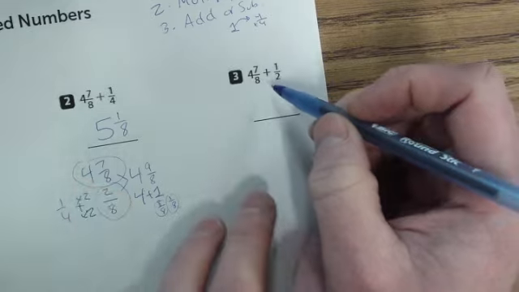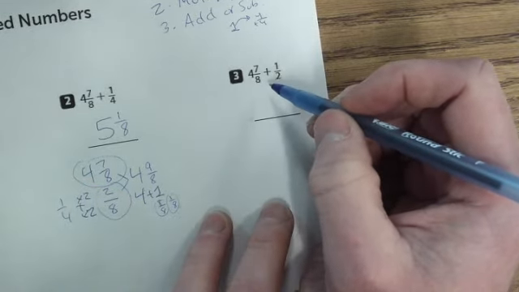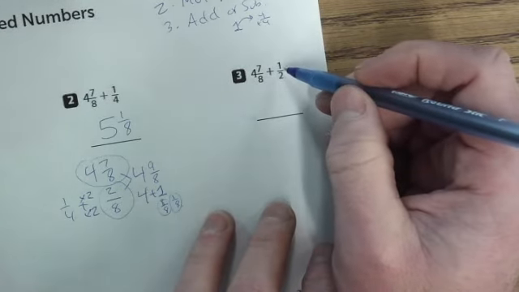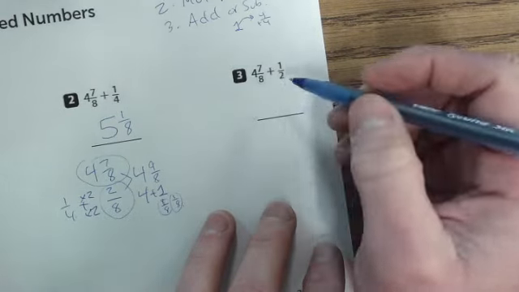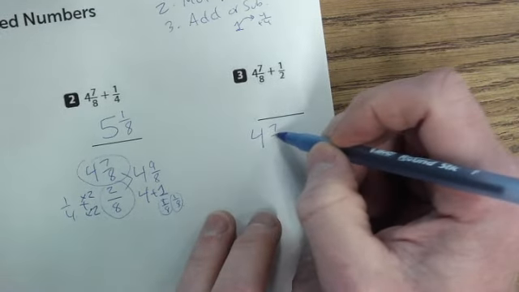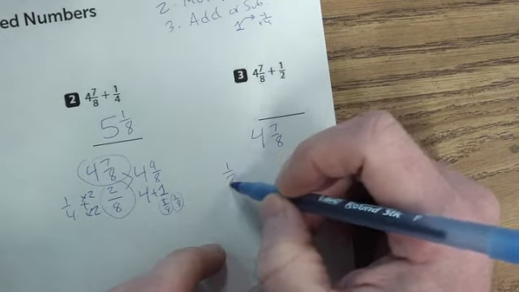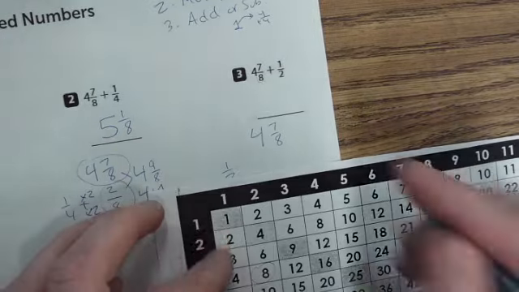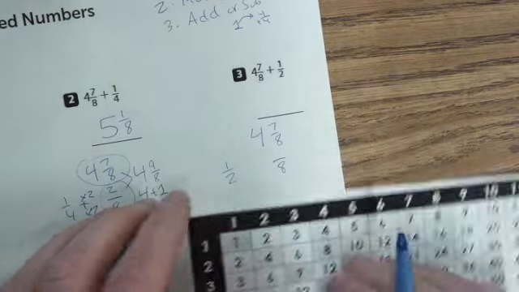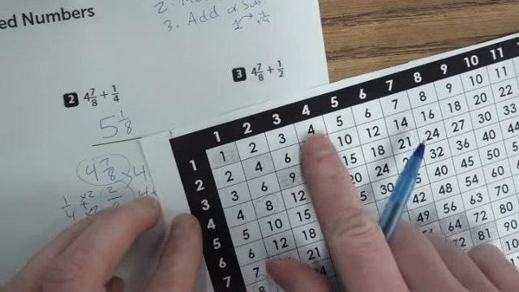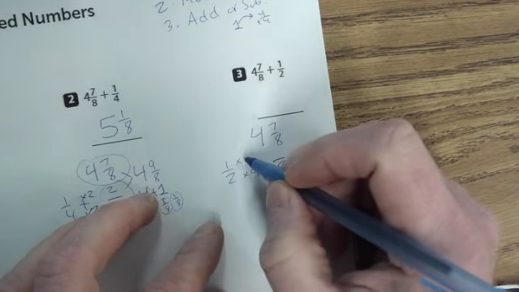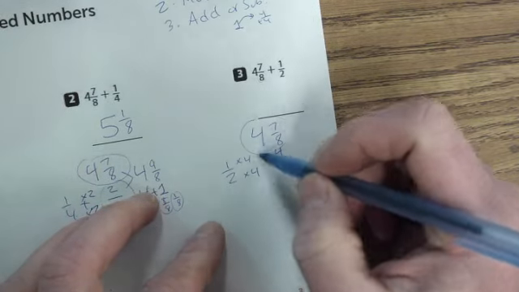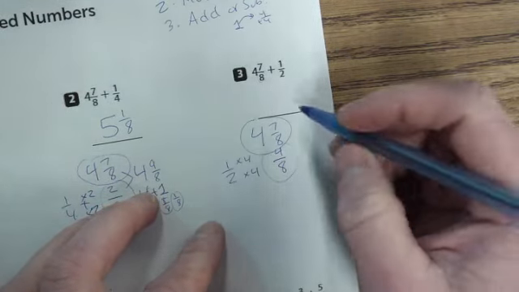All right. Number 3, 4 7/8 plus 1/2. 8 is even, so I know I can turn a 2 into an 8. So I have 4 7/8. I need to turn 1/2 into 8ths. So 2 times what makes 8? It is 4. So 2 times 4 is 8. 1 times 4 is 4. So 4 7/8 plus 4/8.